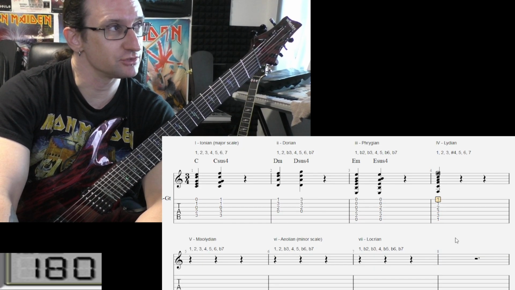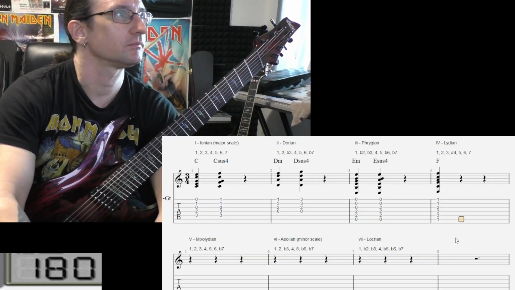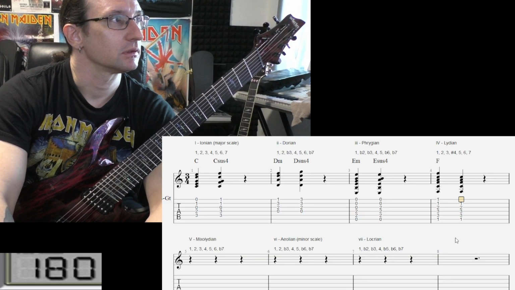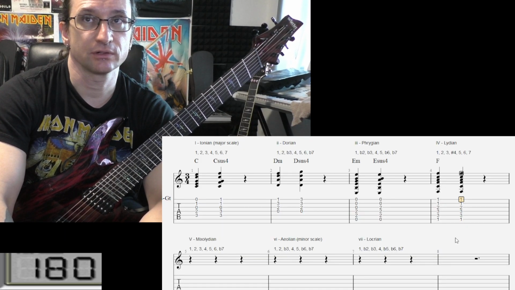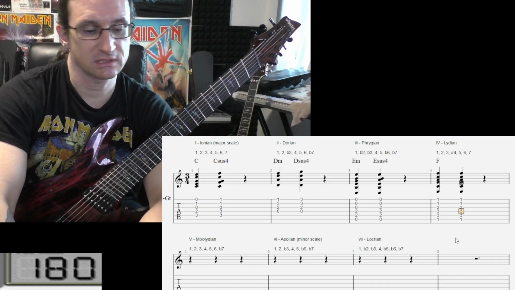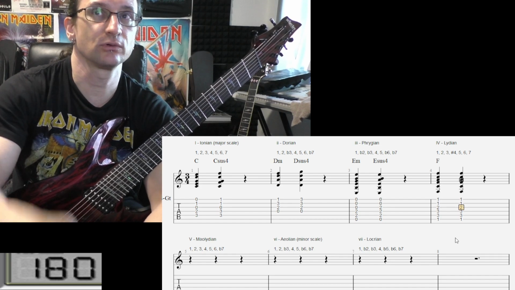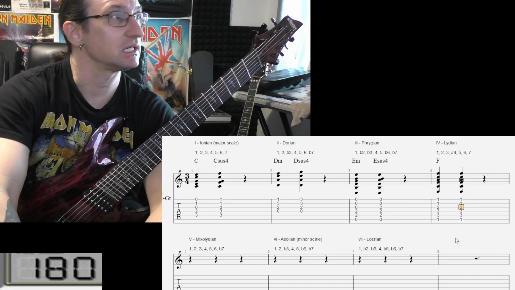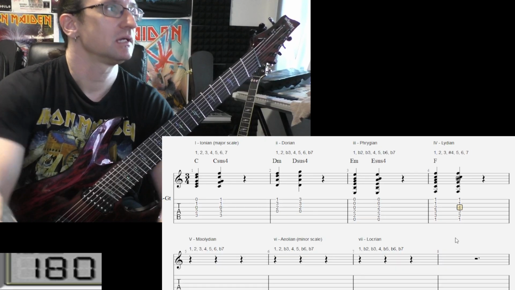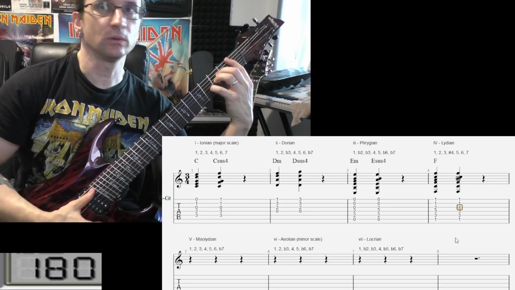So we got F major here. So we need to find the third interval. In this case, it is A. A is the third interval. Raise it up to the next note in key. It's B. Now that one could be a little bit difficult to hold.